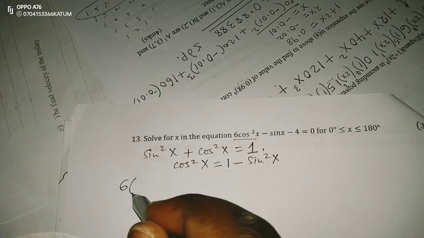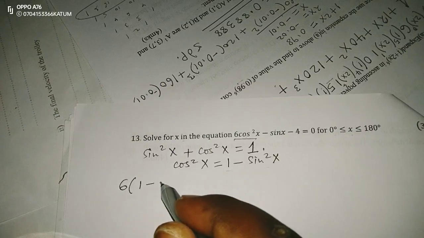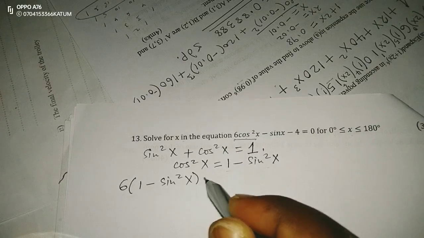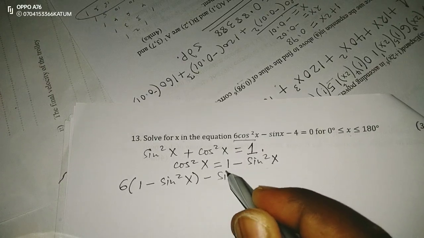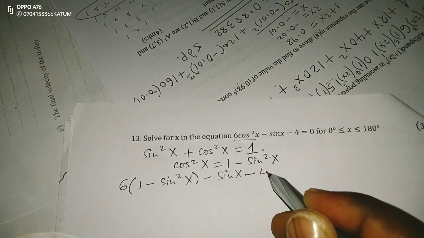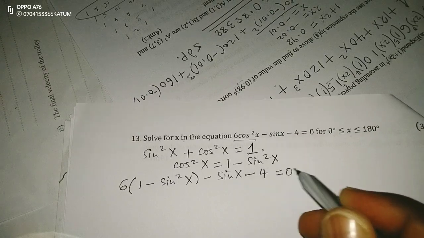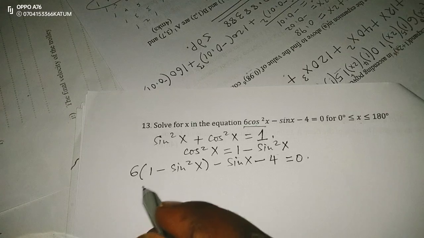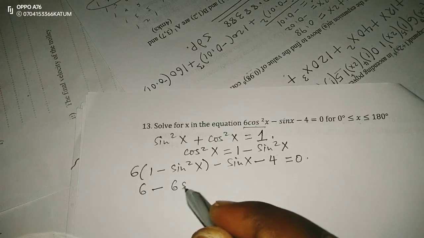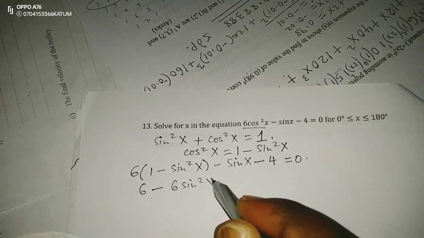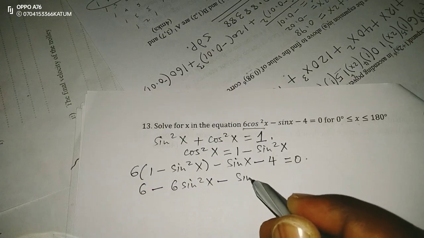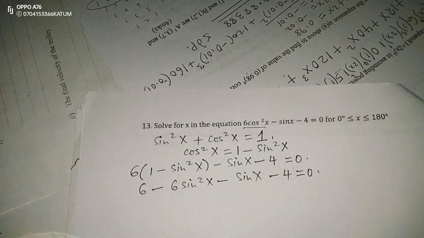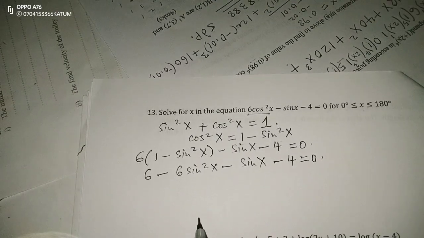So 6 times (1 minus sine squared of x) minus sine of x minus 4 is equivalent to 0. So we're going to have 6 minus 6 sine squared of x minus sine of x minus 4 equals 0.